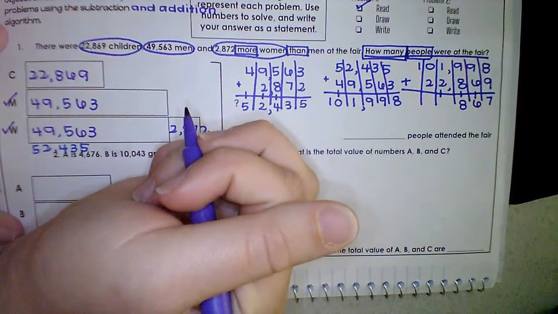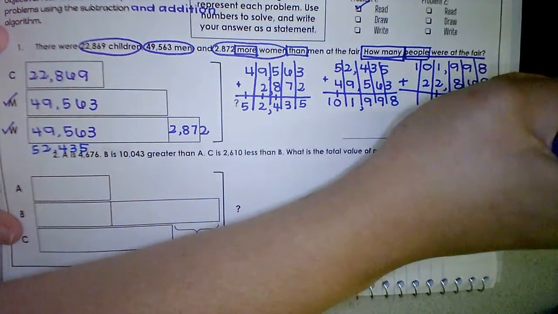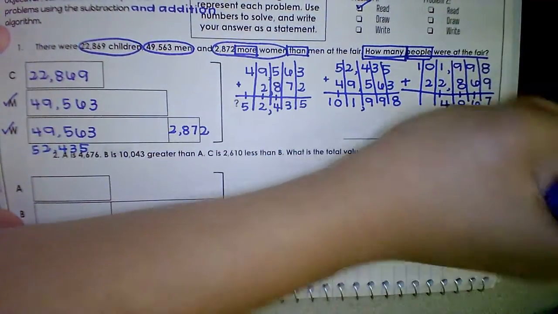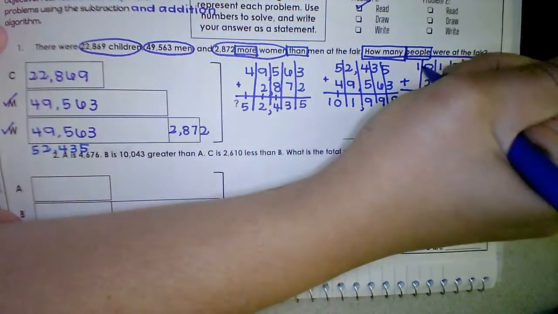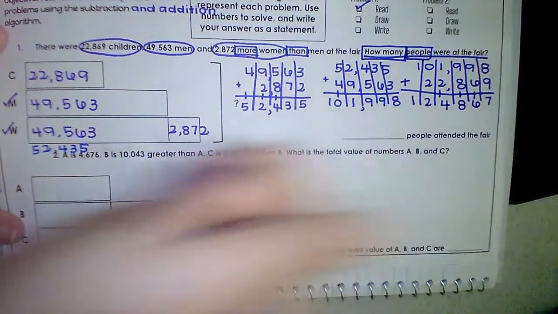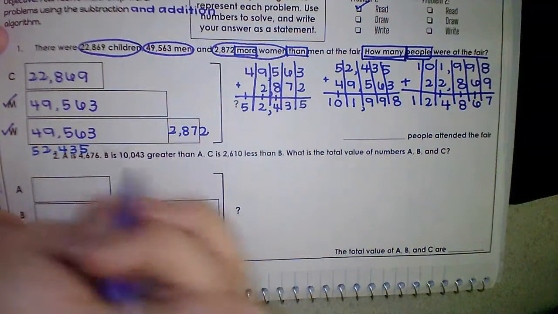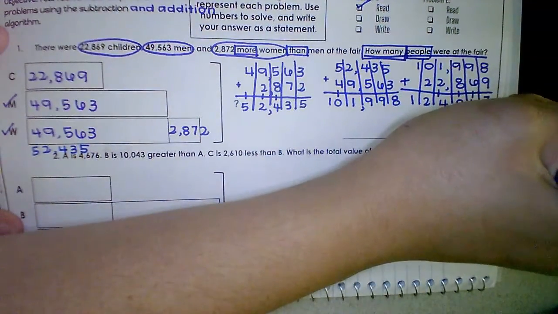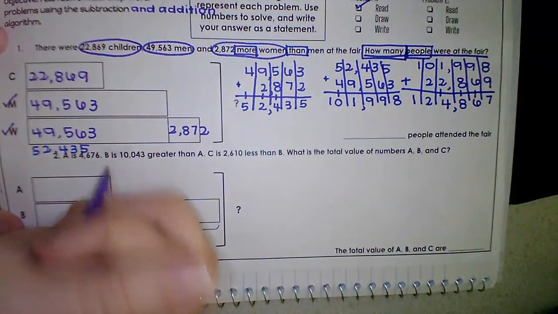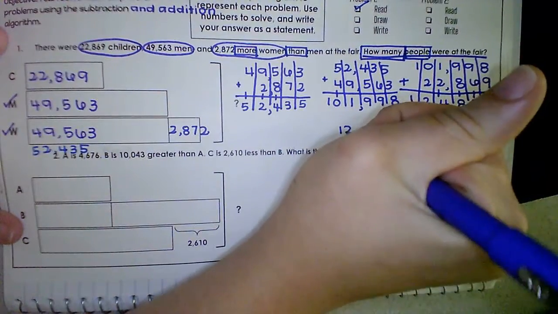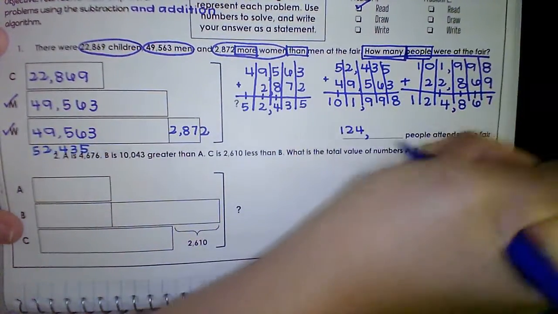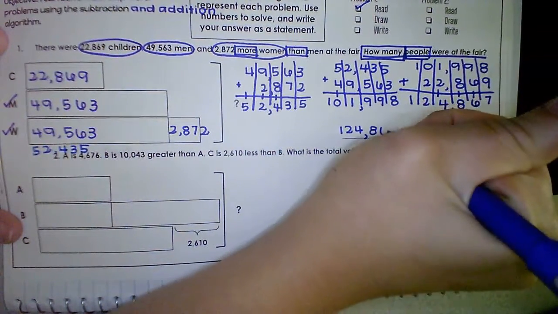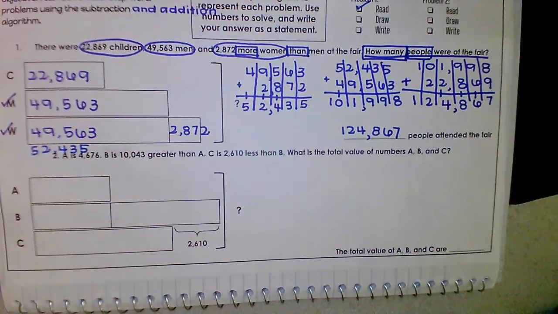1 plus 2 is 3. 3 plus 1 more is 4. 0 plus 2 is 2. 1 plus nothing is 1. 1, 2, 3, whee! In total, 124,867 people attended the fair.